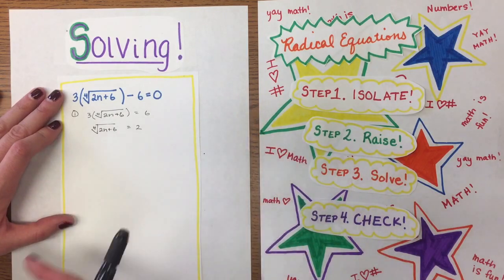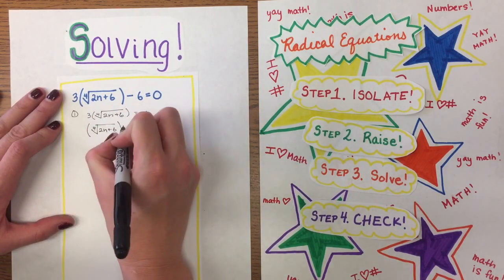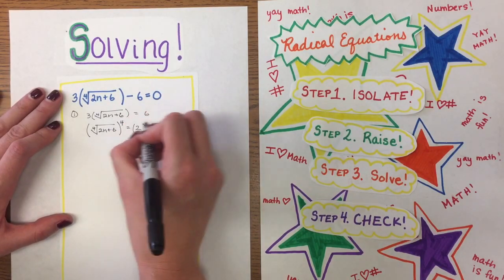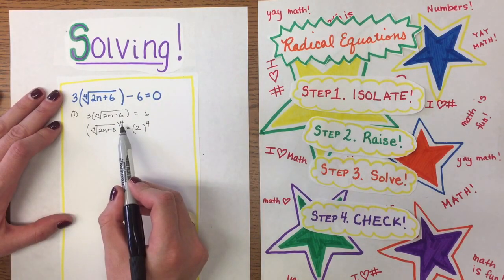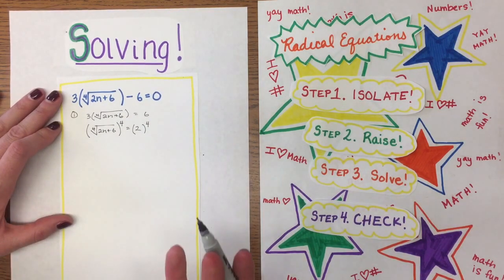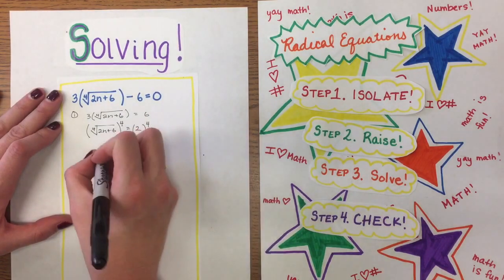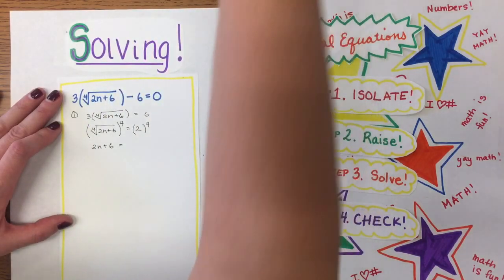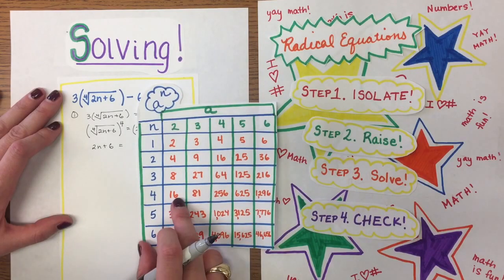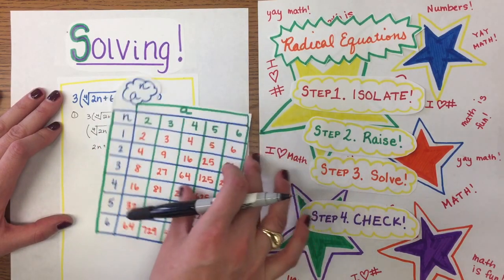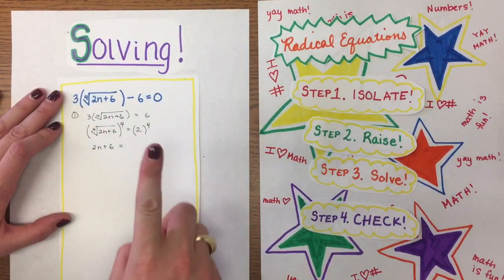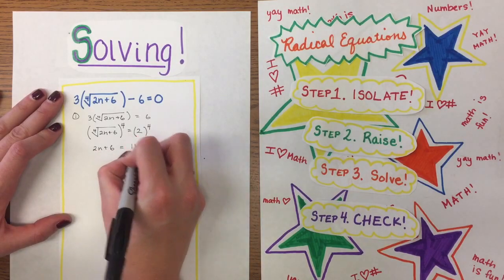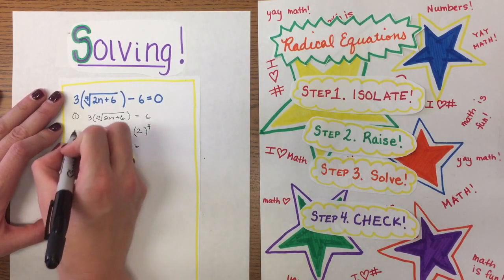I'm going to raise it to whatever power is necessary to get rid of it. To get rid of a square root, I squared. To get rid of a fourth root, I'm going to raise it to the power of 4. The power of 4 is going to undo a fourth root. The power of 16 would undo a 16th root, and so on. So the left-hand side is 2n plus 6. That is equal to, I can either pull out my handy table and see that 2 to the 4th is 16, or I can count it out on my hands. 2 to the first is 2, 4, 8, 16. So this is 16. So now this was step 2.